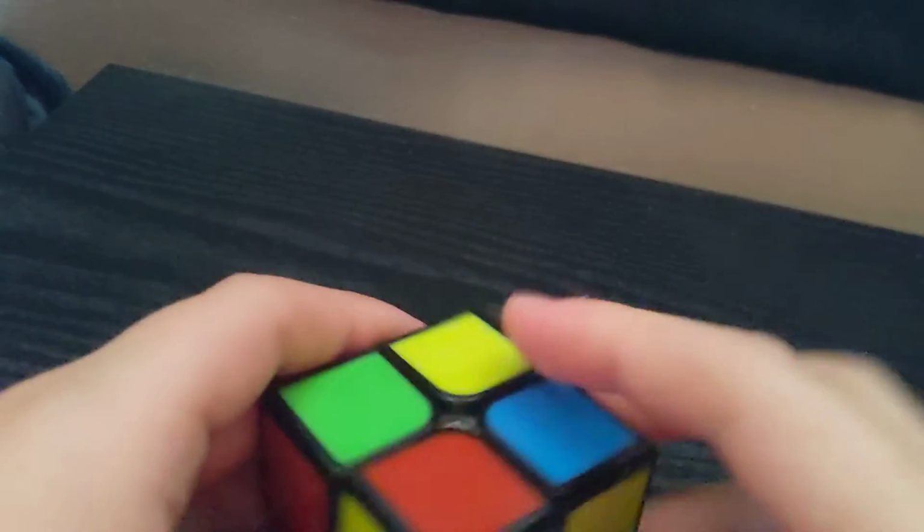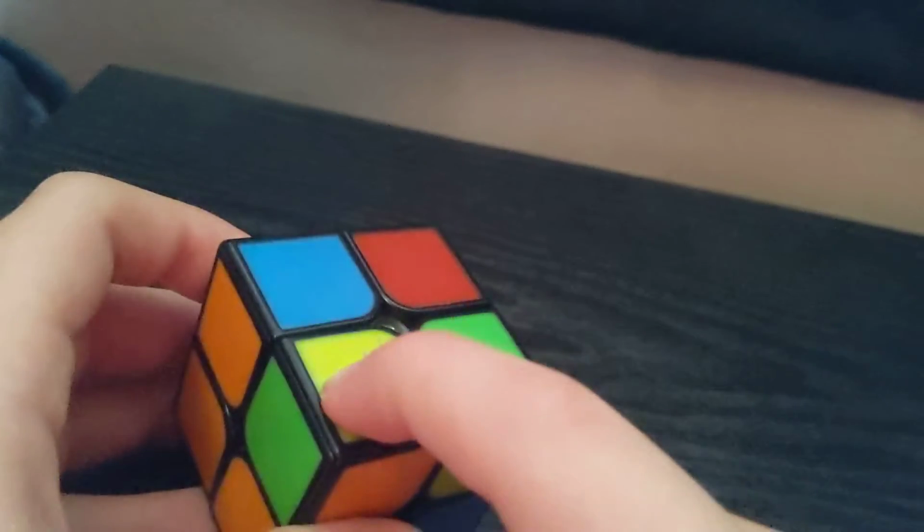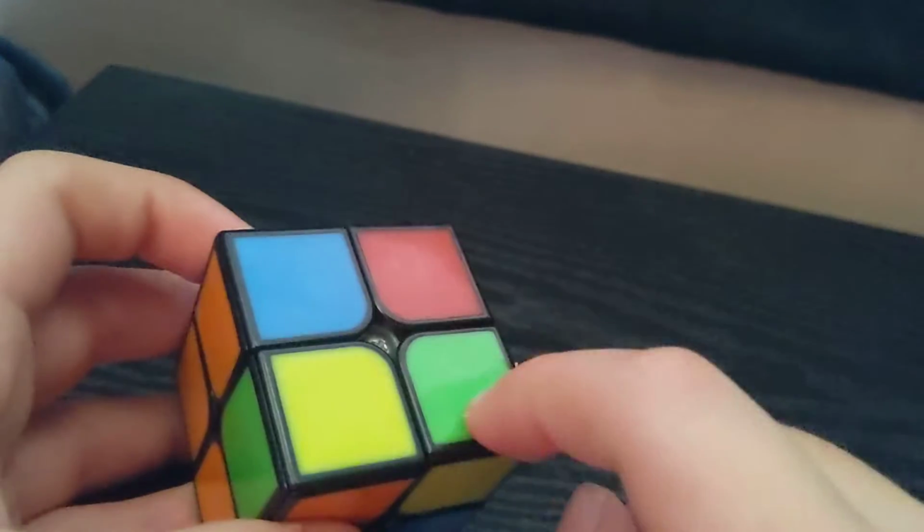Now I'll show you this one. So one solved, and then you're going to have it on the top left, and this one facing you. You're just going to go R, U, R prime, U, R, U2, R prime, and it'll be solved.